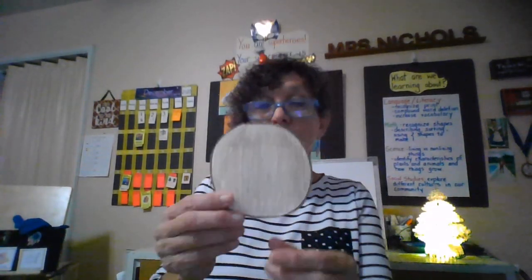A mathematician is someone that learns about math, and we're going to do a little lesson on shapes. And we've been talking a lot about shapes. Today, I want to introduce you to some new words that go along with some new shapes. So, for example, we've been talking about this shape, and this is called a circle.